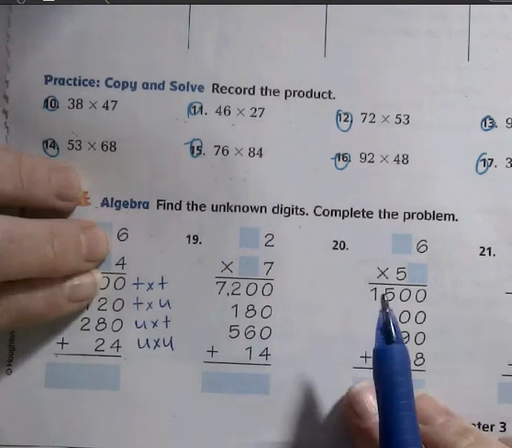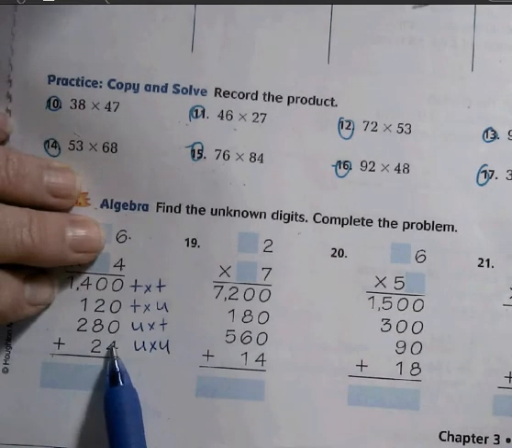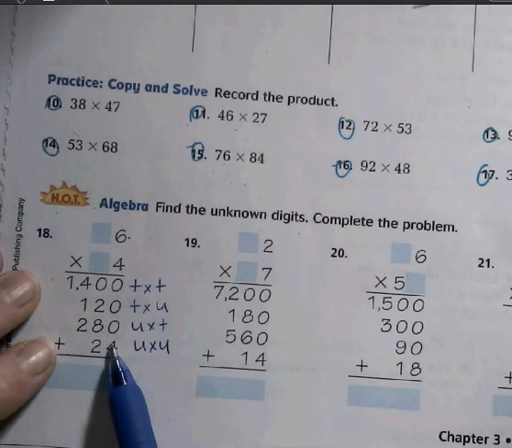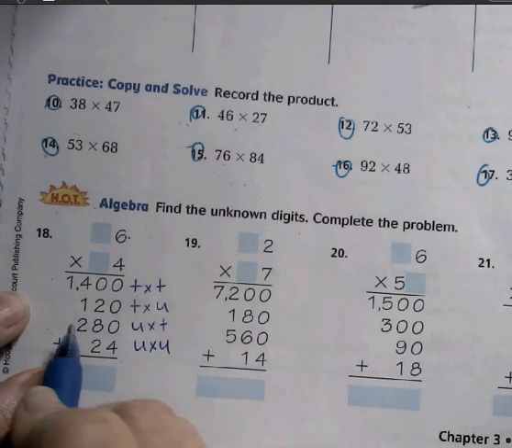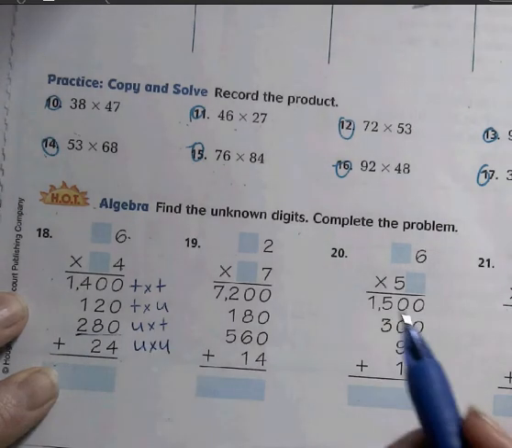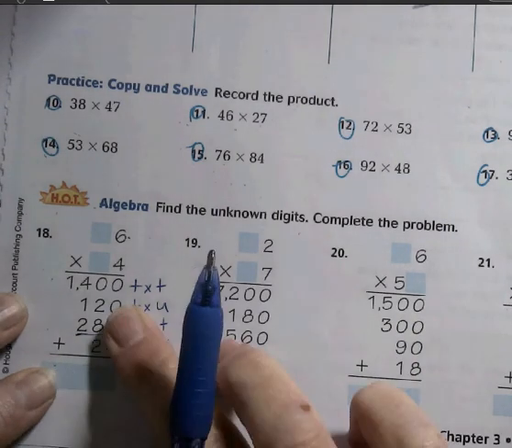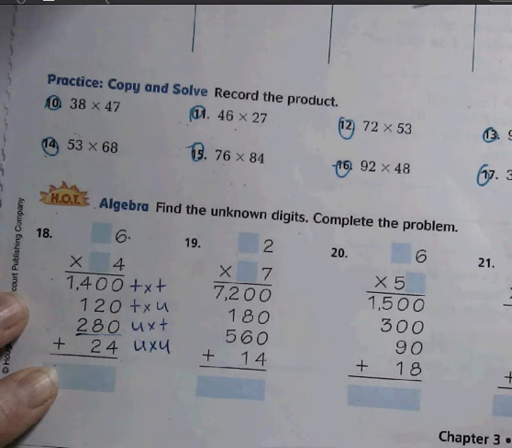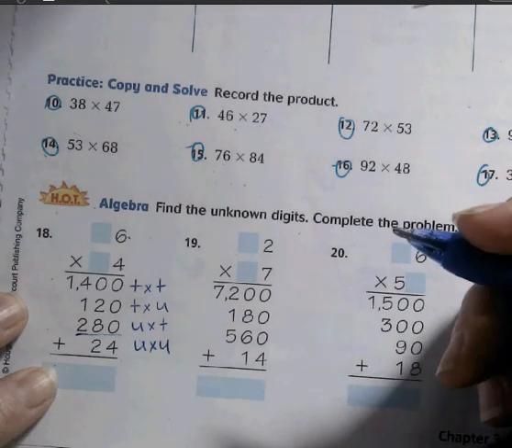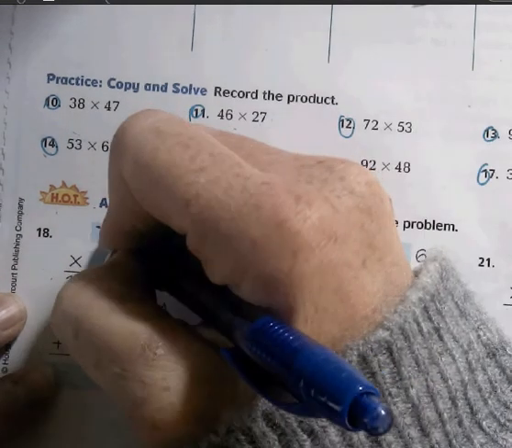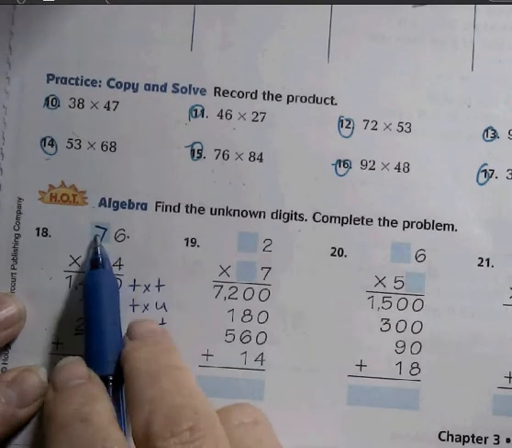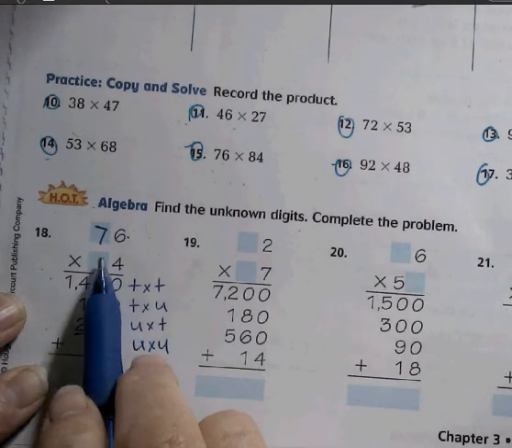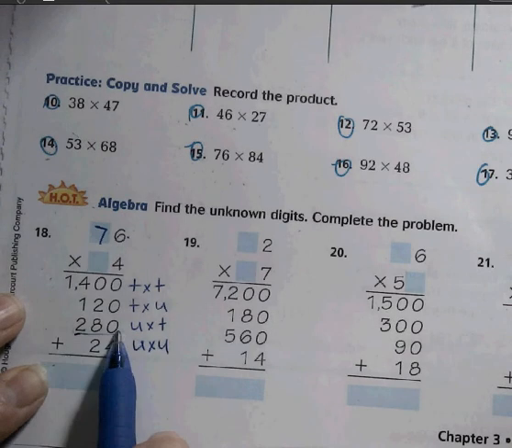So when I look at this, I know 6 times 4 is 24. Now I have to do 4 times something to get 280. So I'm going to ignore the 0, and I get 28. 4 times what equals 28? Oh, I know, that's 7. So I put my 7 up top, because 4 times 70 would be 280.